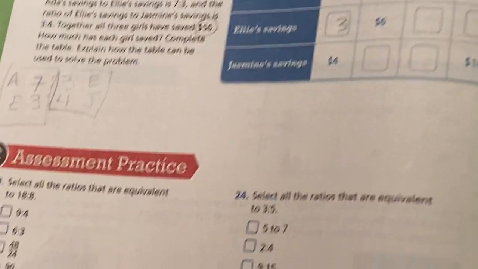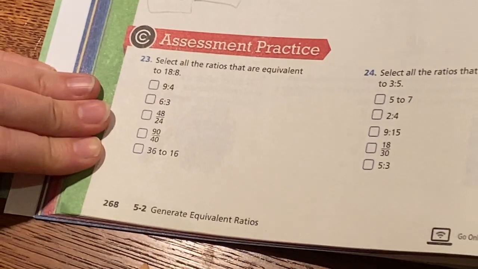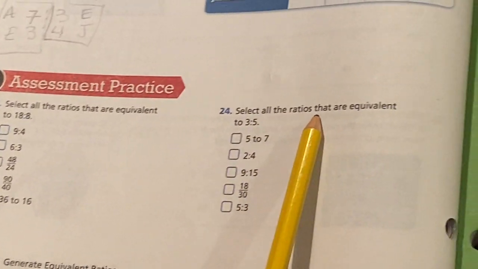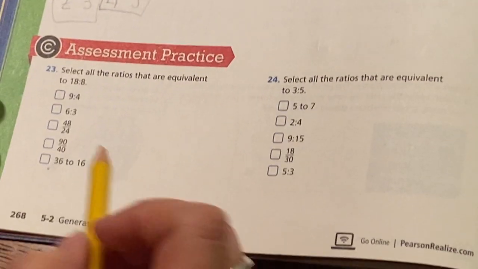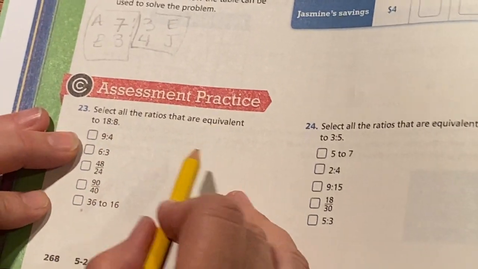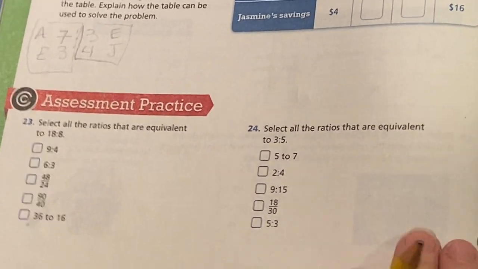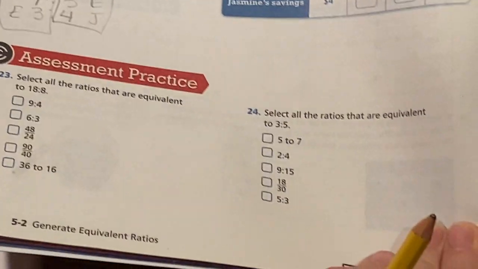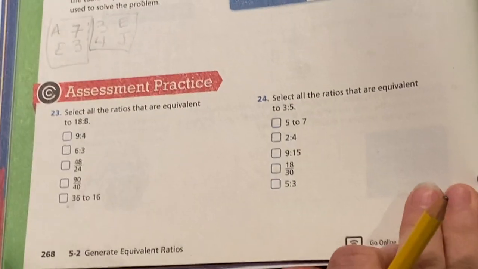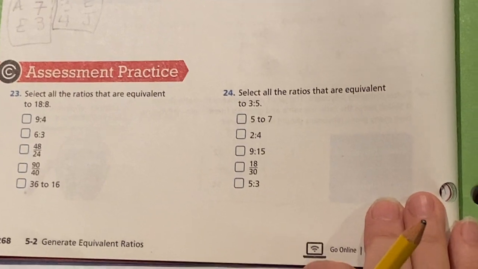All right, now let's look at assessment practice. Select all the ratios that are equivalent to 18 to 8. And then for this one, select all the ratios that are equivalent to 3 to 5. I think we've done this enough now. Test them out, find your equivalents, and you should be able to do those. So pause the video here. Remember, you're either going to divide or multiply by the same number, and you'll find equivalents. So start it up again when you have solved those two.